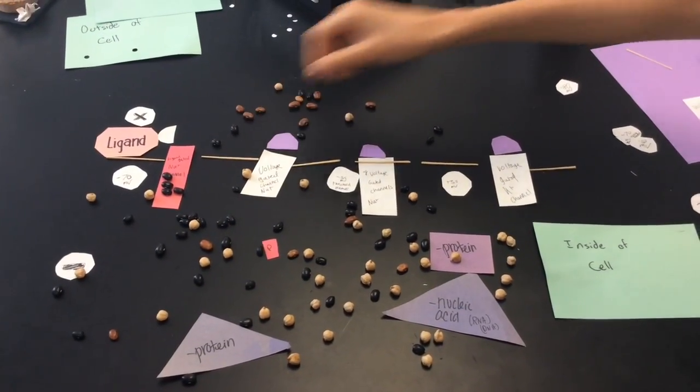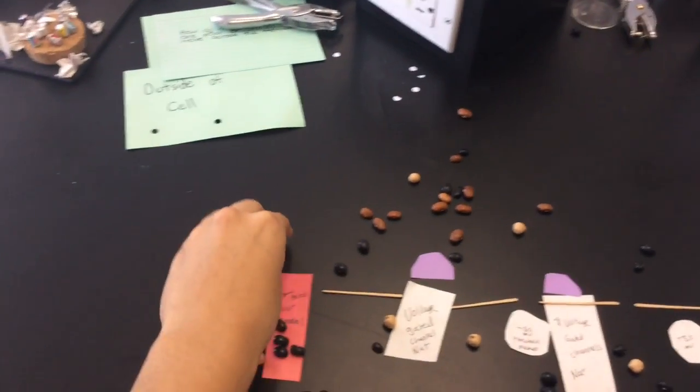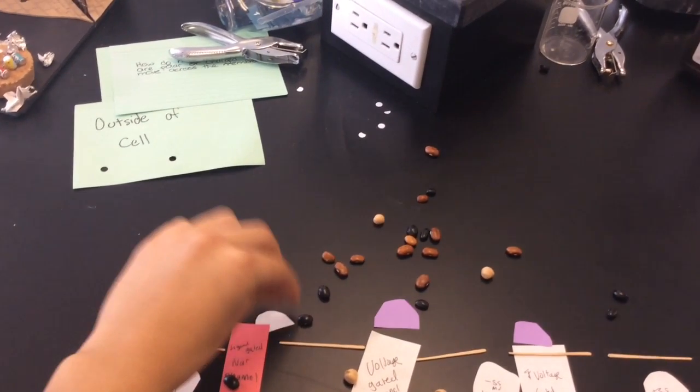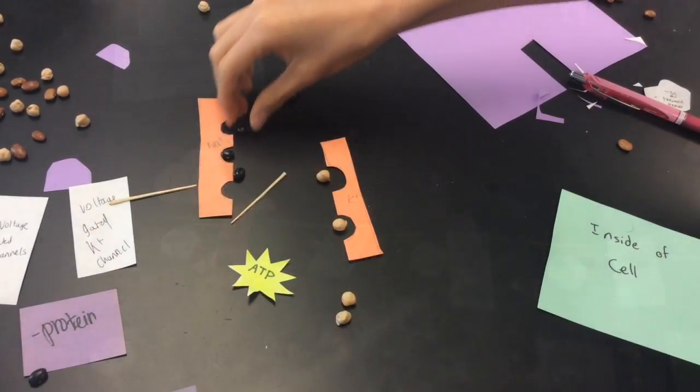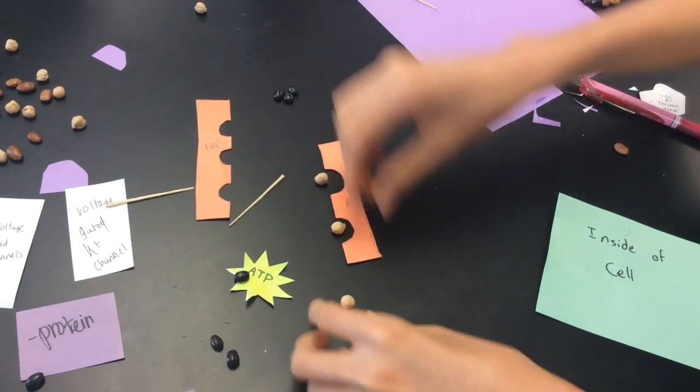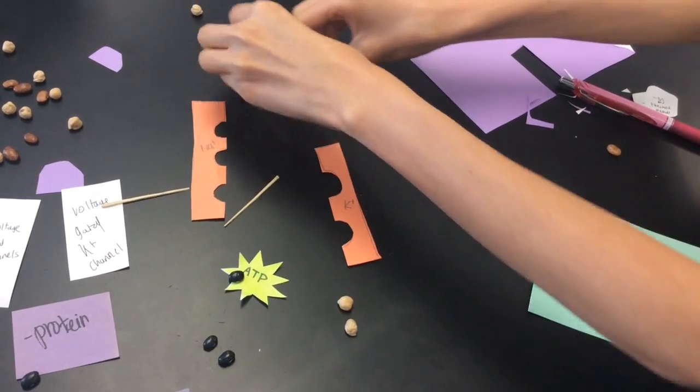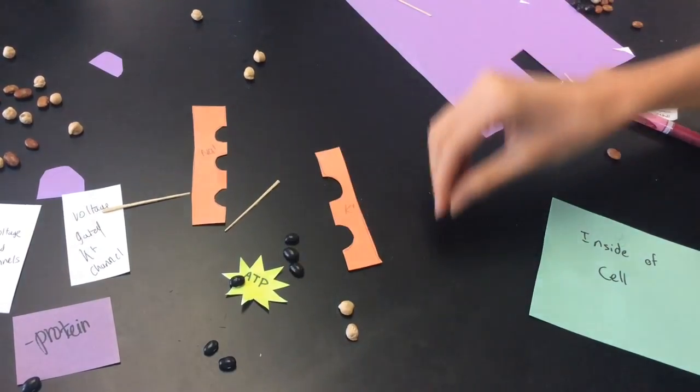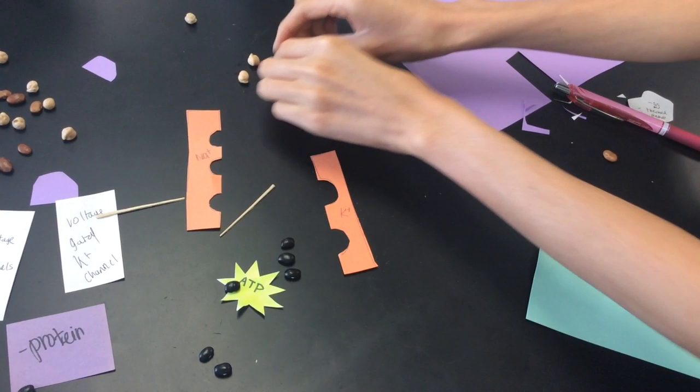After reaching positive 30 millivolts, the voltage-gated sodium channels will close. During this time, the sodium-potassium pump is constantly using ATP and putting 2 potassium ions into the cell and sending out 3 sodium ions.